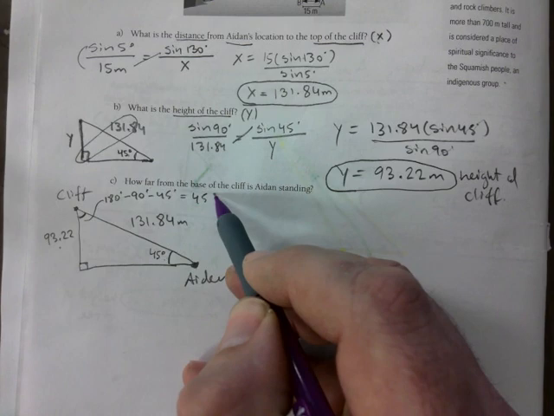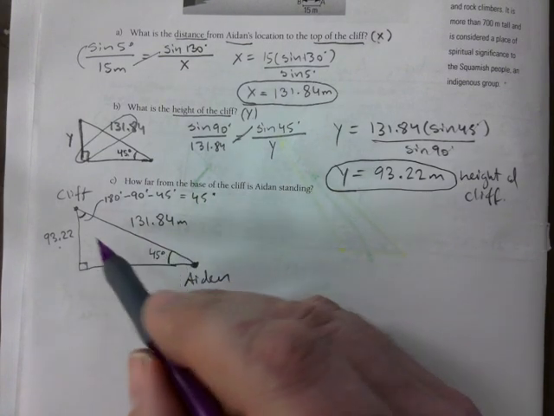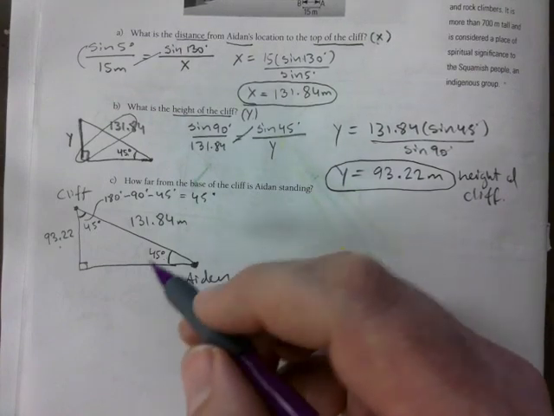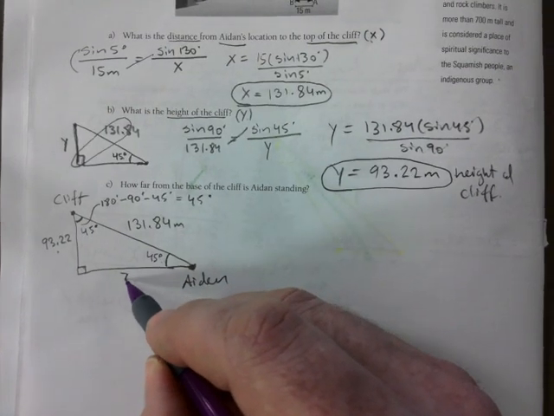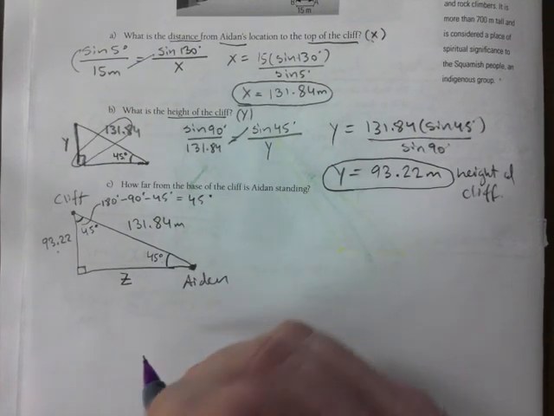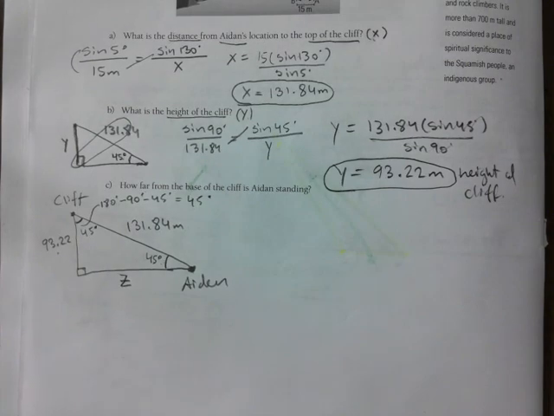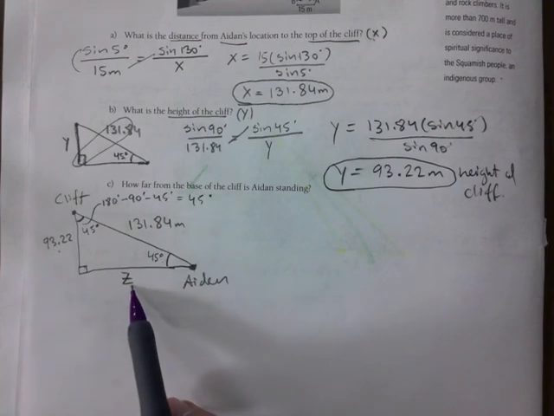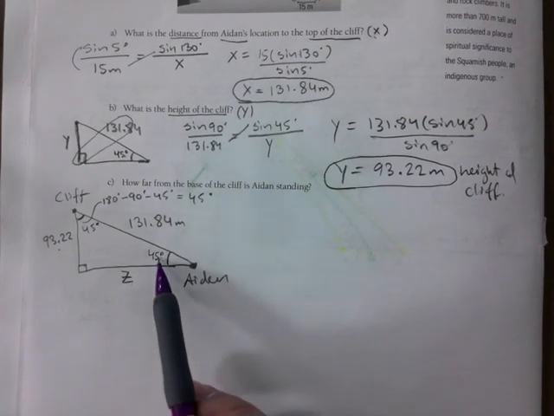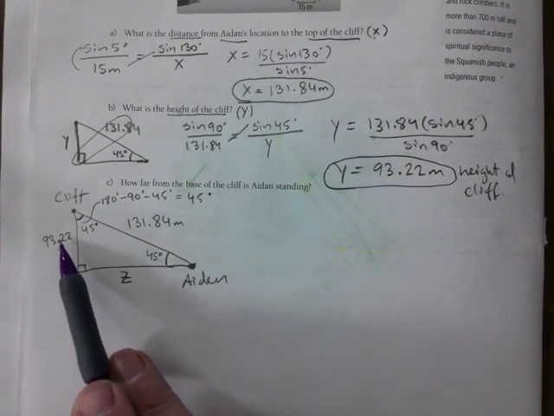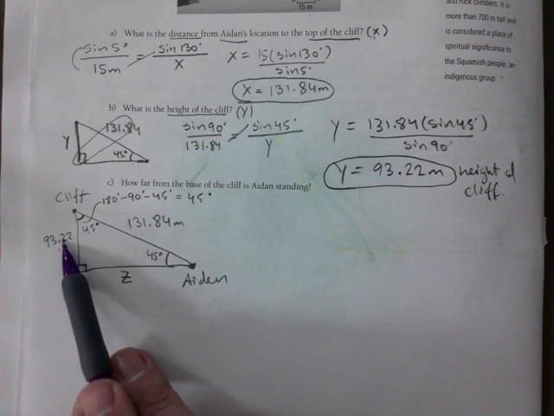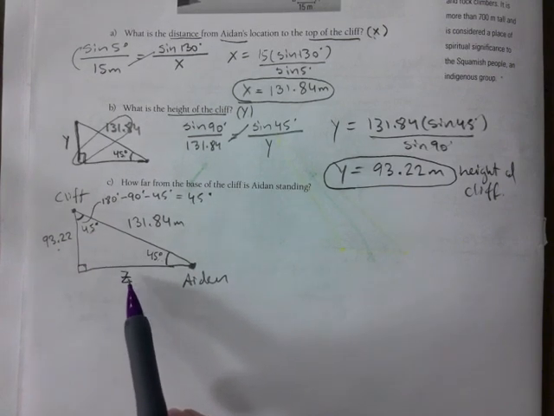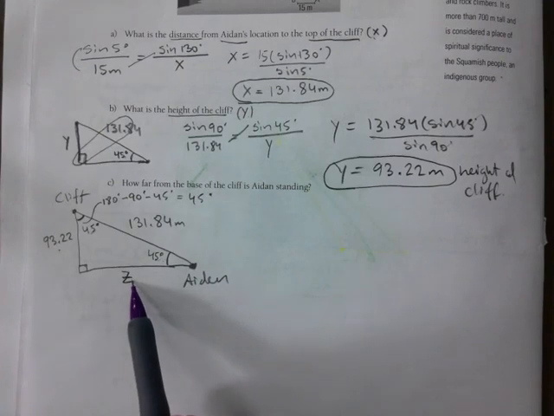That will give you 45 degrees as well. And let's call this Z. We ran out of letters, so I'm just going to call that the distance between the base of the cliff and Aiden. That's Z. Question: if this is 45 and that's 93.22, wouldn't this side across this 45 be the same? The answer is yes.